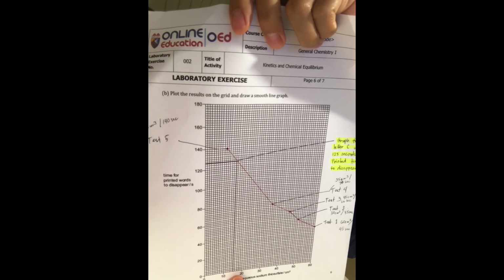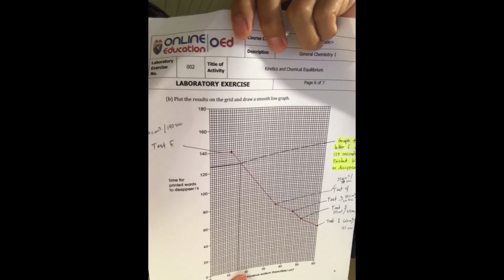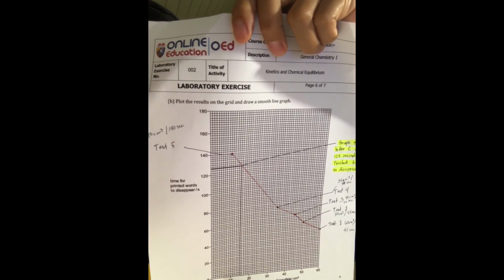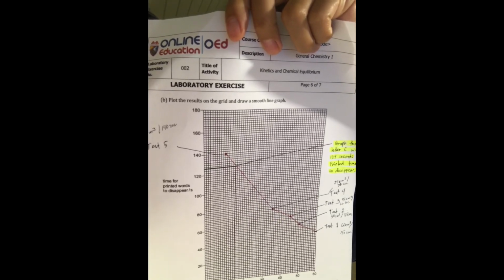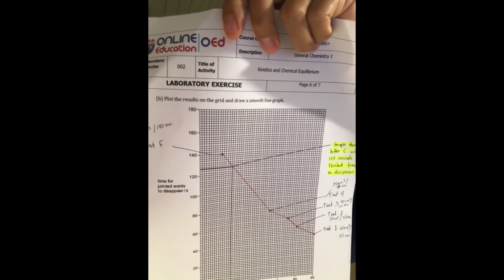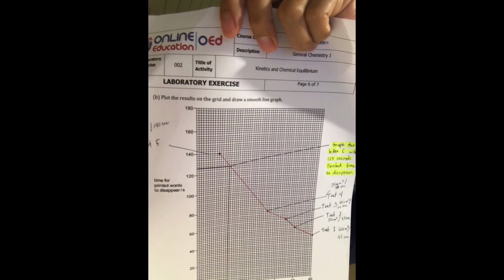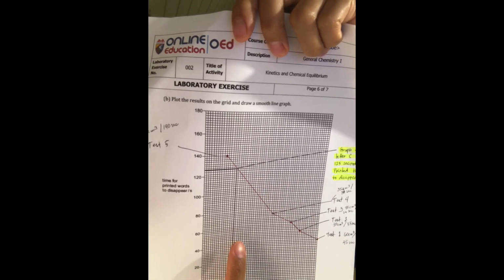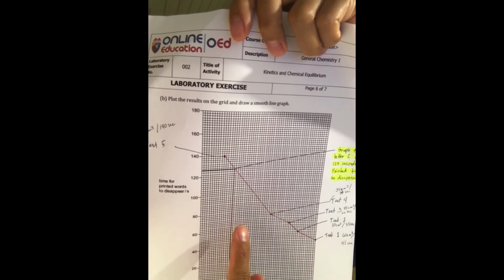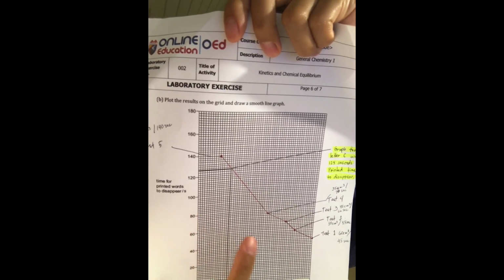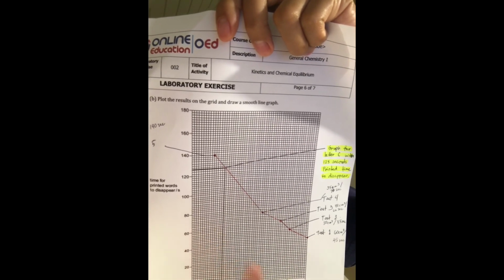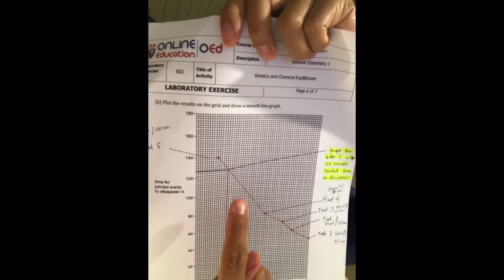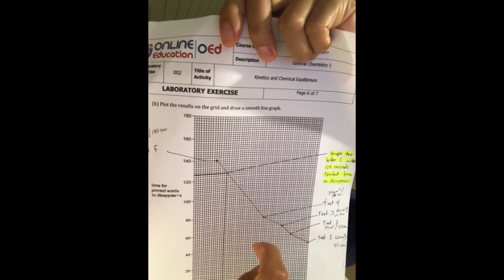As you can see from the graph, as shown here, where we use the 15 cubic centimeters of aqueous sodium thiosulfate and direct upwards, our graph projects from right to left and ends at 120 seconds for the printed words to disappear.